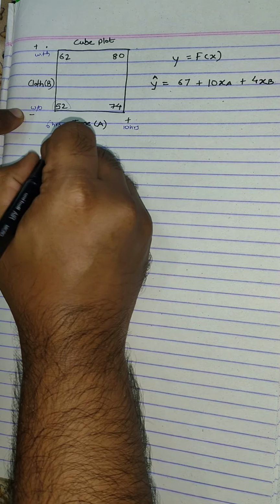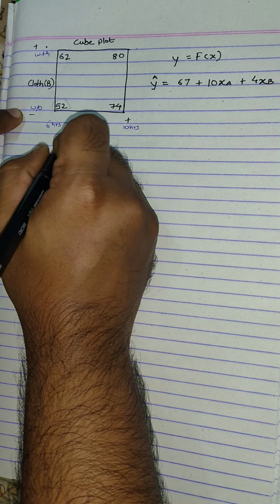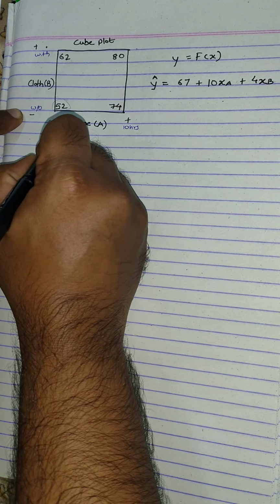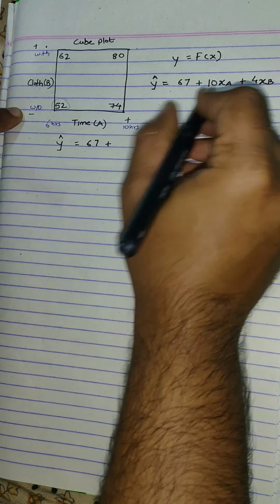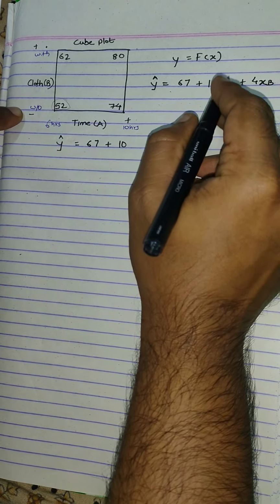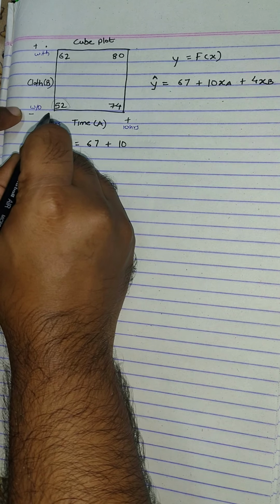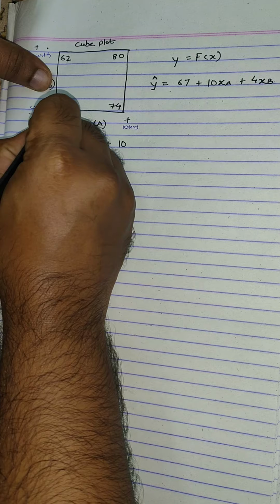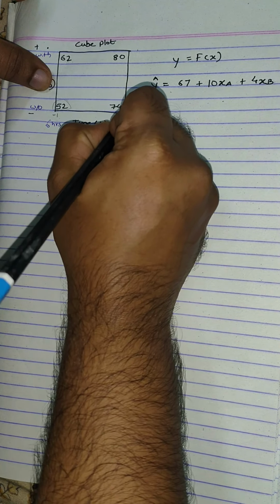If we try to use this equation, let me show you how you are going to use it. I will write it here now. Y is equal to 67 plus 10 into XA. Now here XA will be -1, because on this cube plot this is -1 and this here is +1.